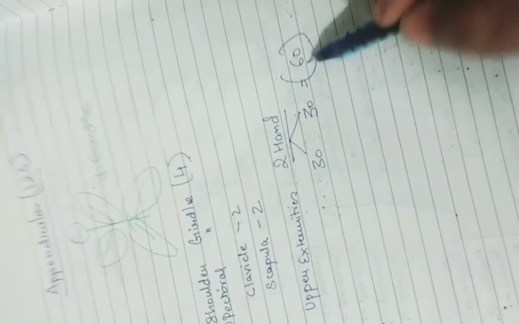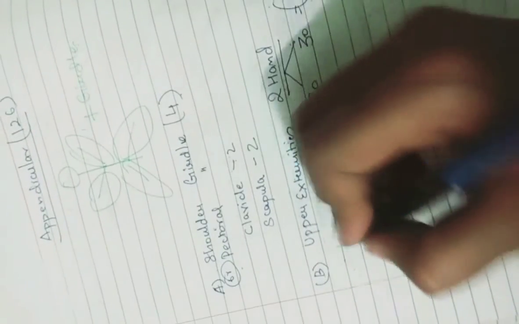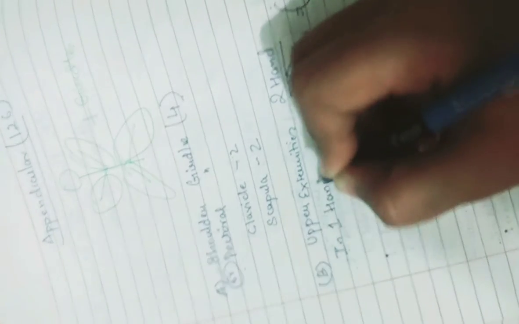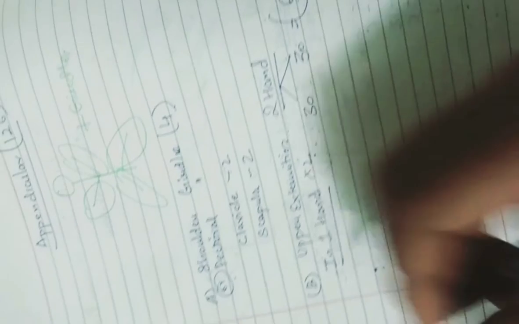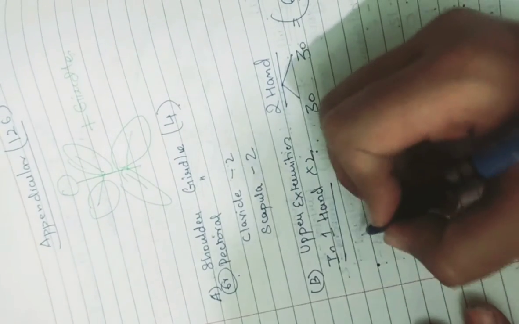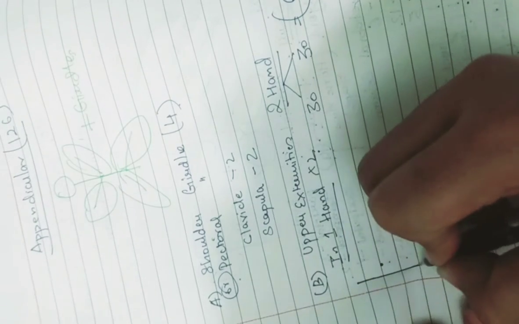Now how does this 60 come up? We will divide this 60 into one hand, then multiply by 2 because you have 2 hands.